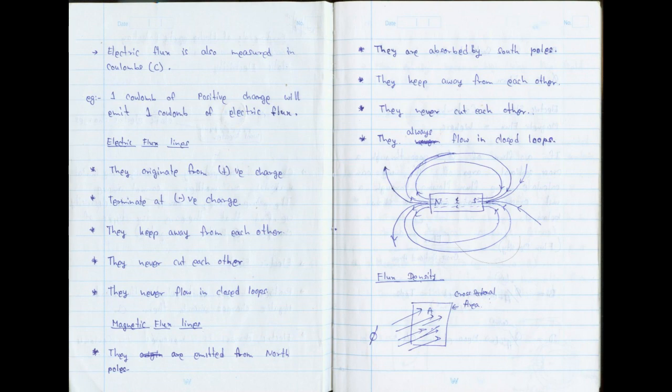Now these values, B is magnetic flux density, D is electric flux density, they become high when the field becomes intense. When the field is strong, B will be strong and D will be strong. The field strength and the magnetic flux density or electric flux density are related. Flux density becomes high when the field is strong.